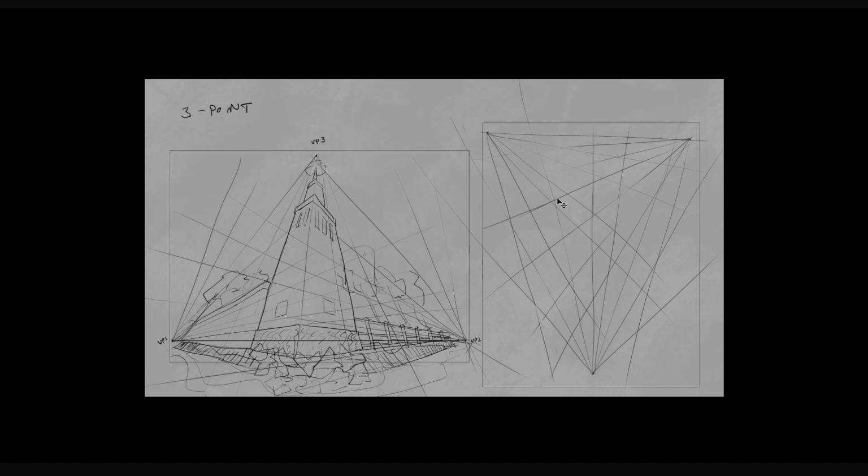So 2 points which are connected with the horizon line, and 1 point above the horizon line or below the horizon line. So in the first example, the 3rd point is above the horizon line. So everything that you see above the horizon line appears as if it is converging to the top point. And in the second scene, the 3rd point is below the horizon line, so everything that you see is converging to the 3rd vanishing point.